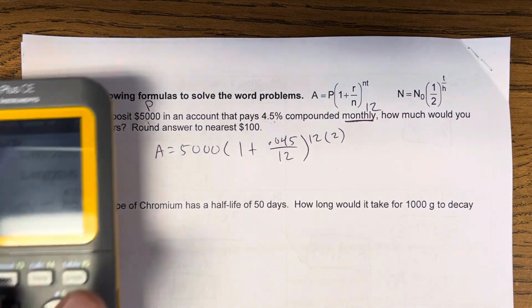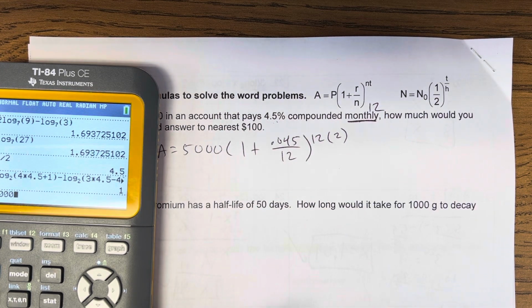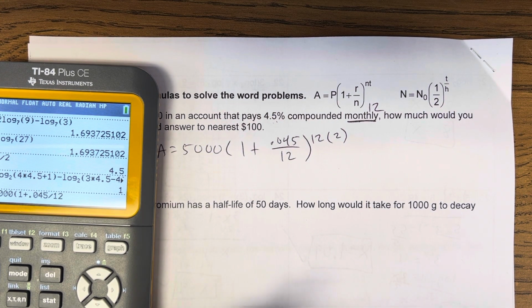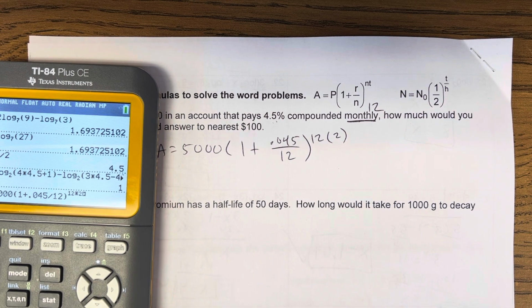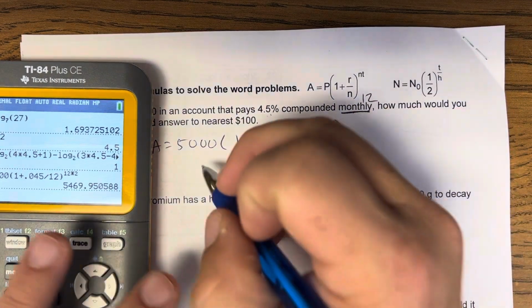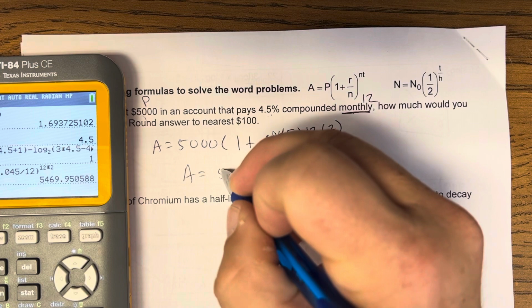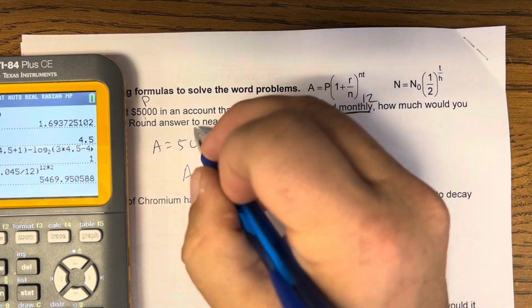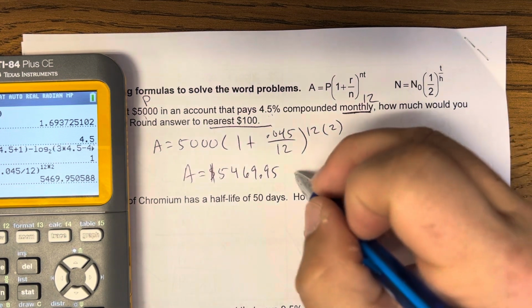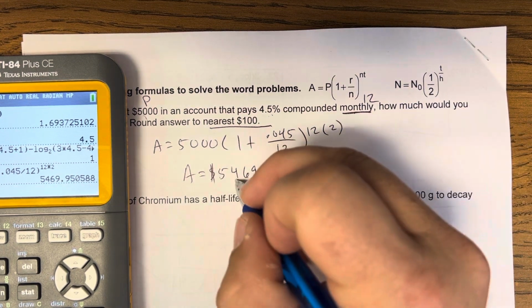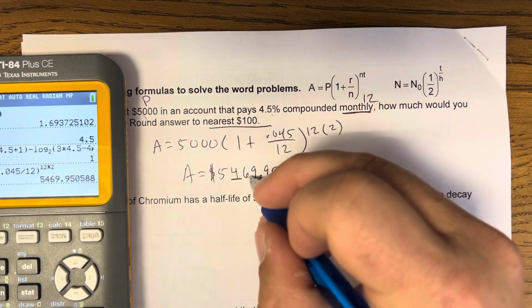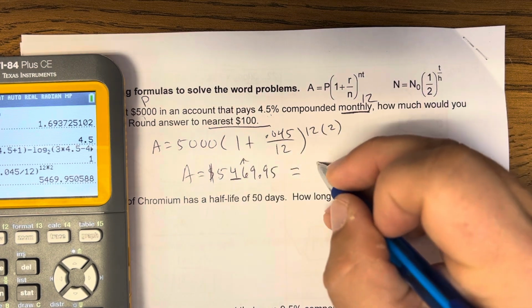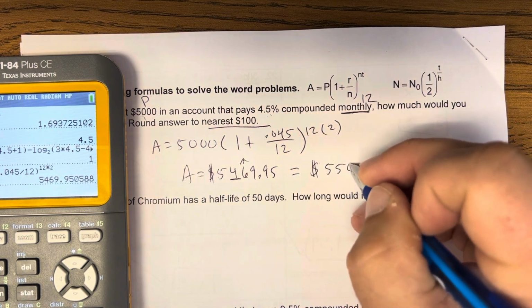And so now I'll just put that in the calculator. So 5,000, 1 plus 0.045 divided by 12, raised to the 12 times 2, or 24. And so A equals 5469.95. However, it says round to the nearest $100. And so that's going to round this number right here. Since that's a 6, it's going to go up. So $5,500.